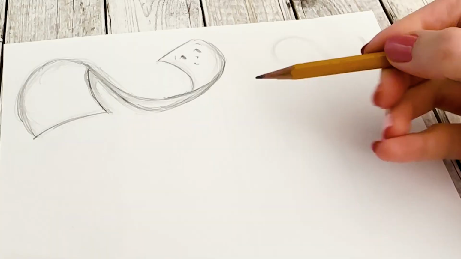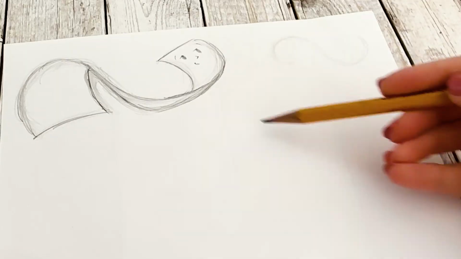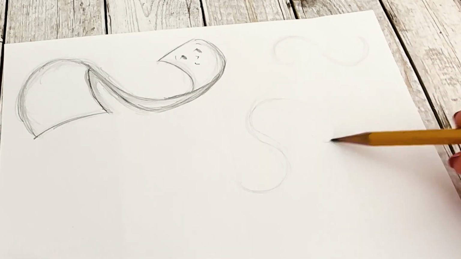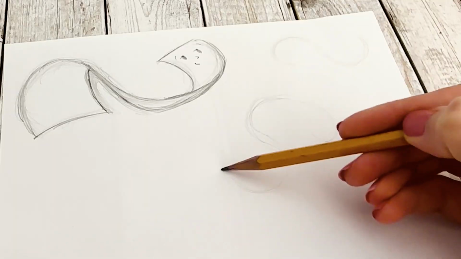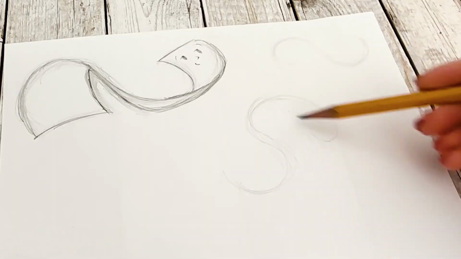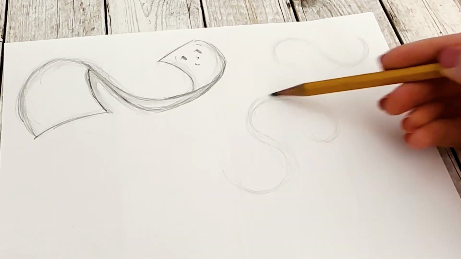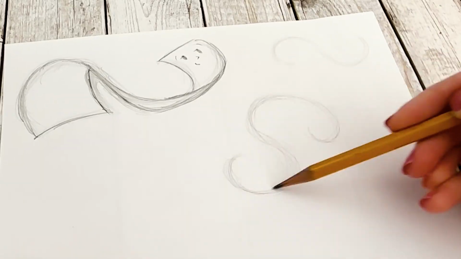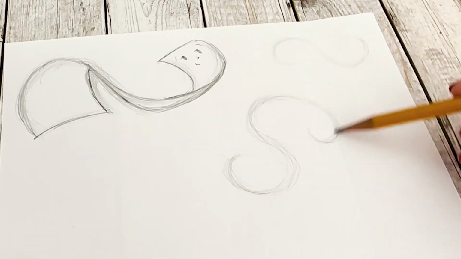Here it is. Now I'm going to draw some other shapes. I really like those type of S-curves. As you can see here, it's up to you what you're going to draw. You can do whatever you feel like you want to do.